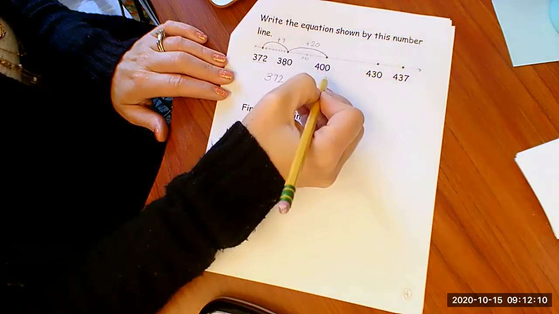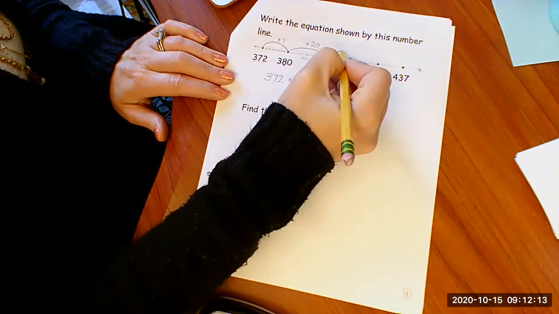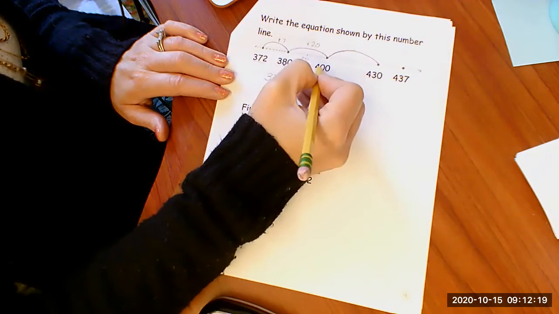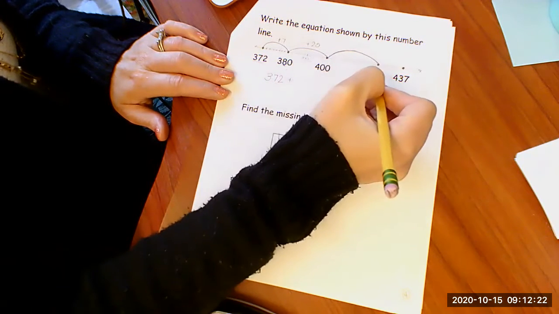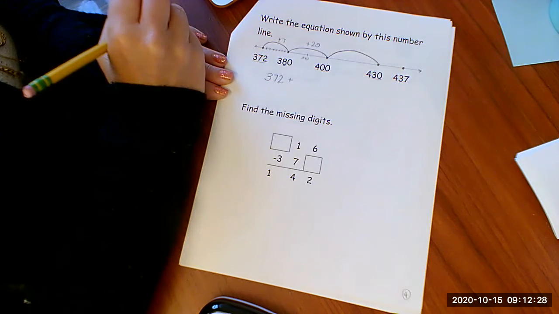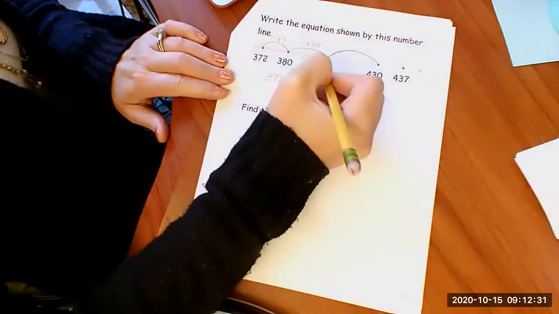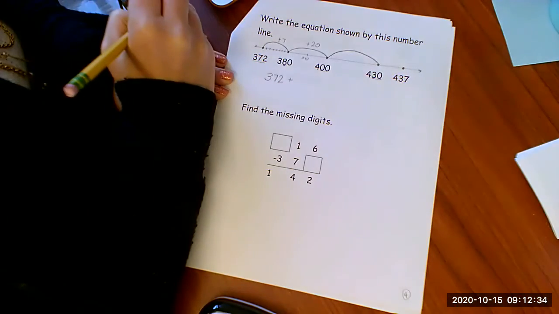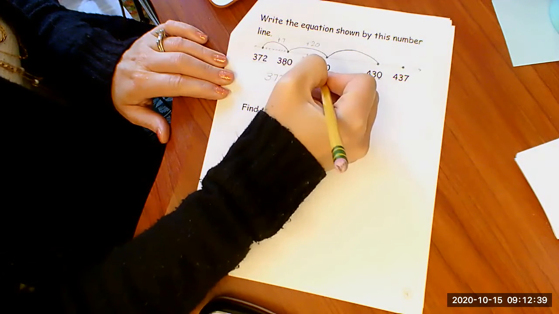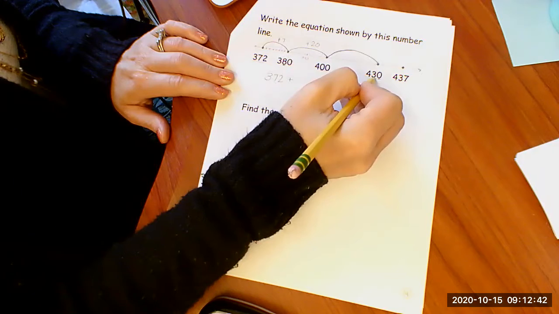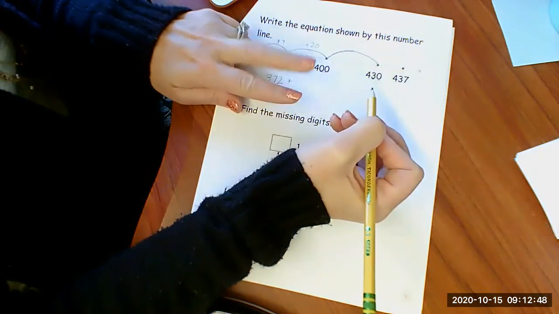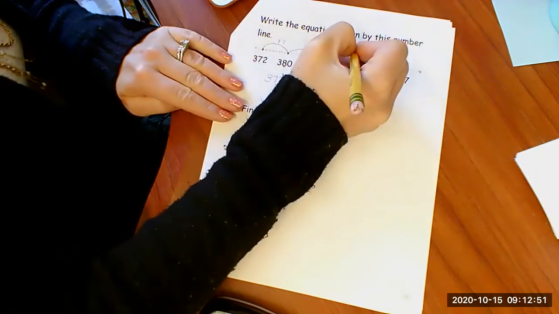Okay, then we're going from 400 all the way up to 430. So how much did we add? If we're going from 400 to 430, we added how many tens? This has 0 tens, this has 3 tens, right? We didn't change the ones. We did change the tens, we added 3 tens. And we didn't change the hundreds. So if we're adding 3 tens, 10, 20, 30, we added 30.